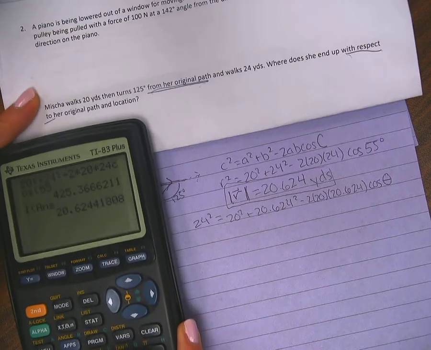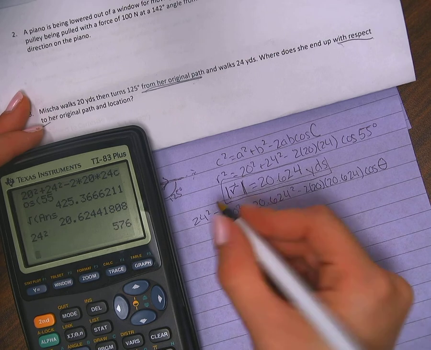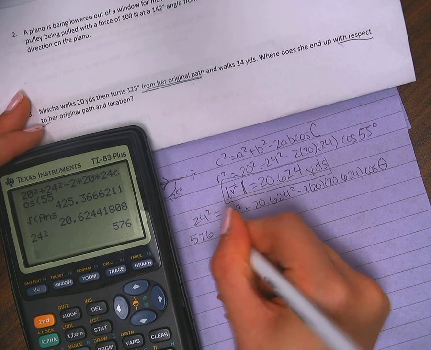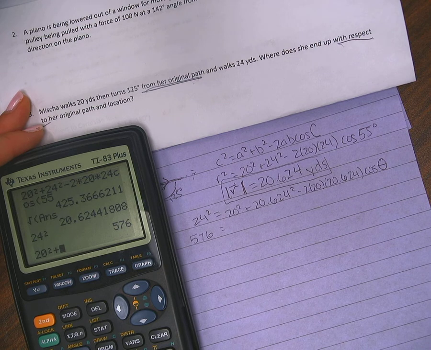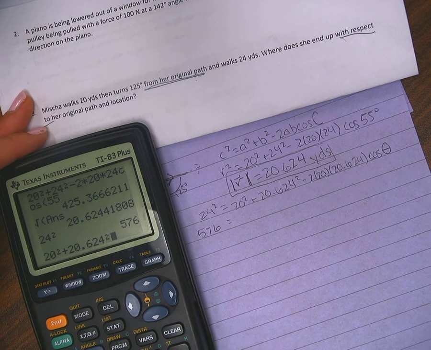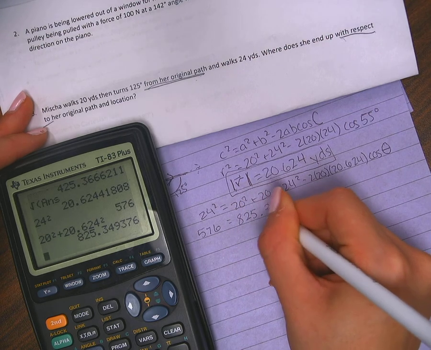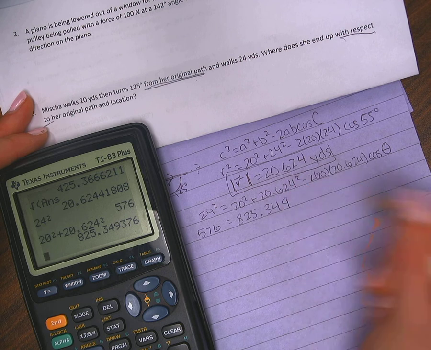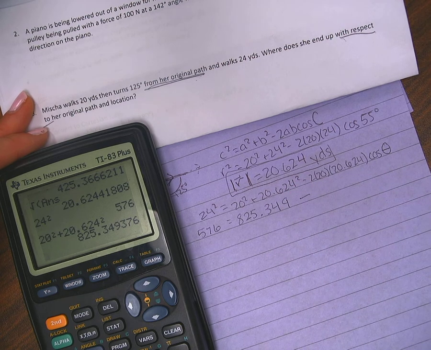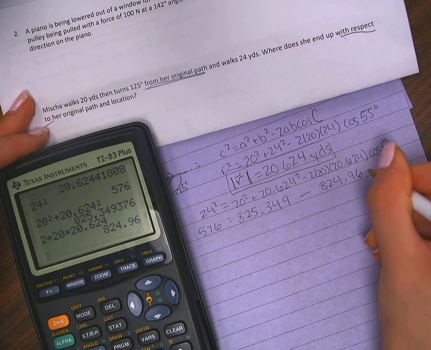All right, so to solve, let's do our simplifying first. So I've got 24 squared is 576. Then I do 20 squared plus 20.624 squared. That gave me 825.349 minus, and then 2 times 20 times 20.624 is 824.96 cosine theta.